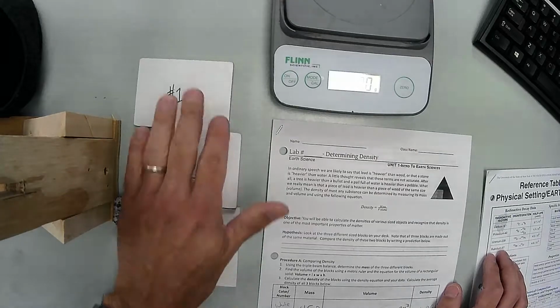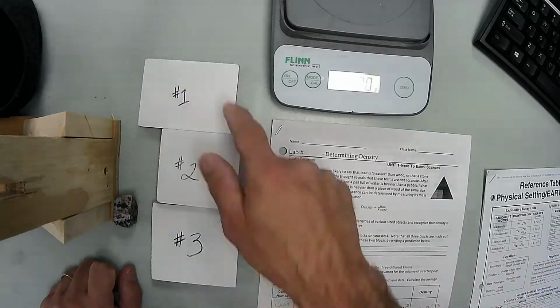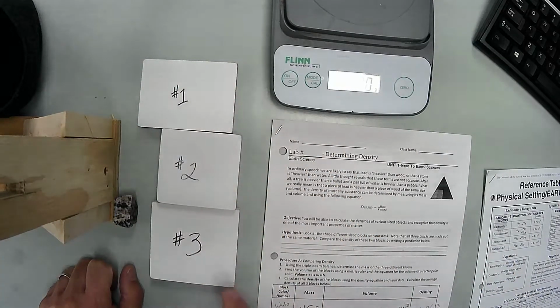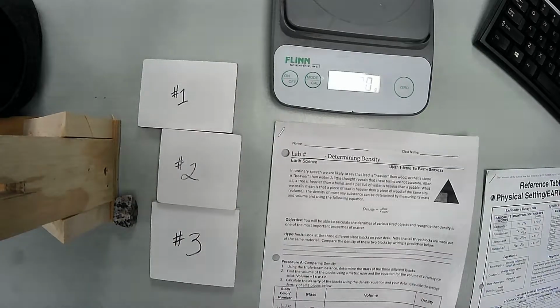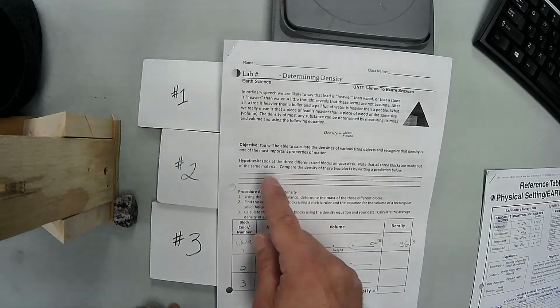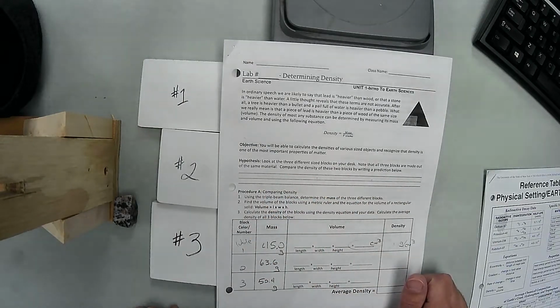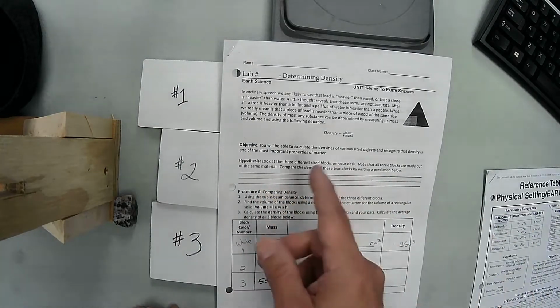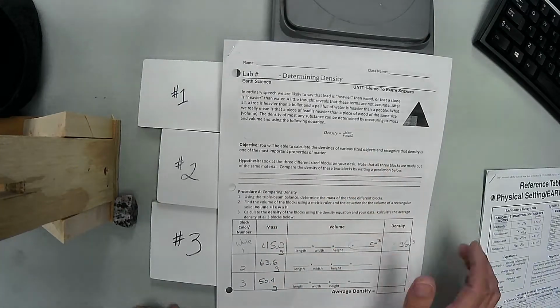So you can see there are 3 blocks on the desk here. All 3 blocks are made out of the same material. They're just different sizes. And therefore the hypothesis, which is right there in the middle, you basically have to tell me what you think is true about the density of all 3 blocks. If they're made out of the same material, what is true about their density? So just make a prediction there.